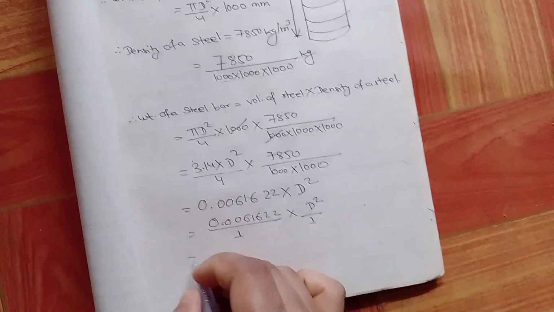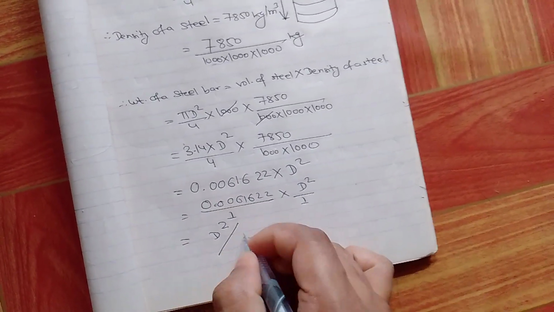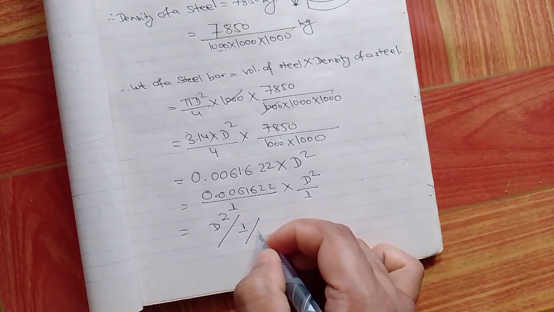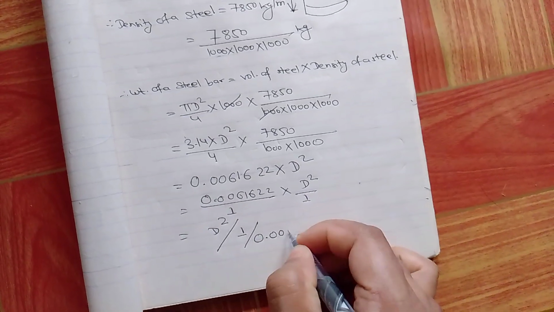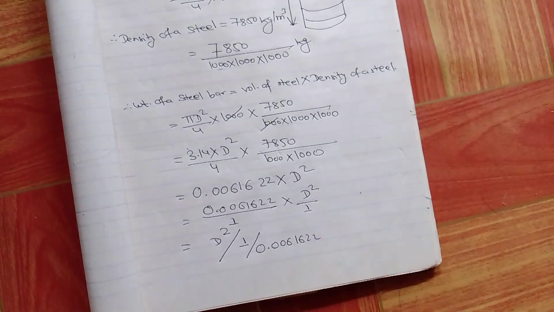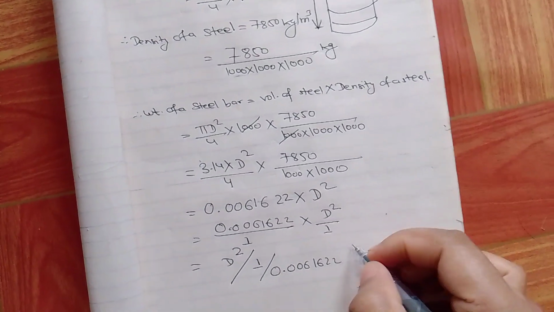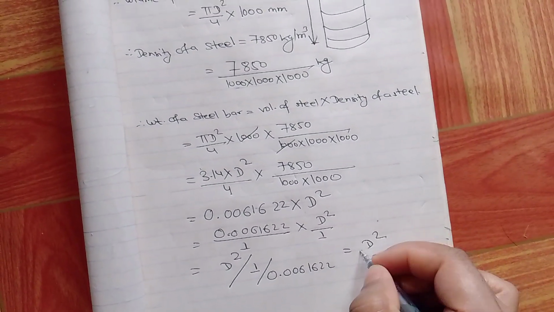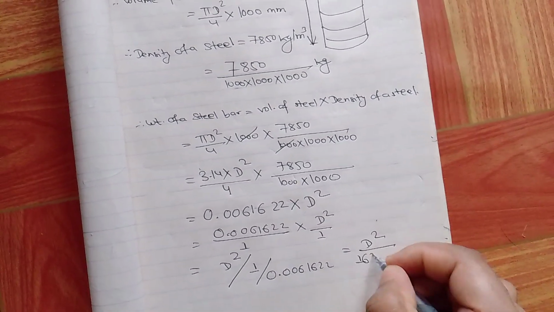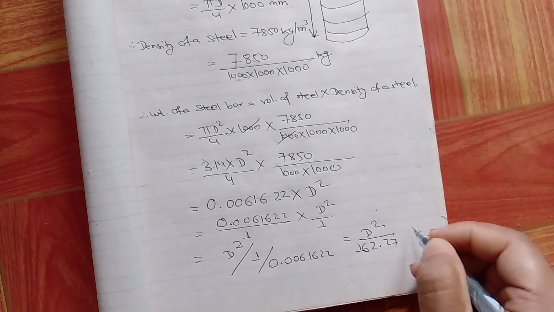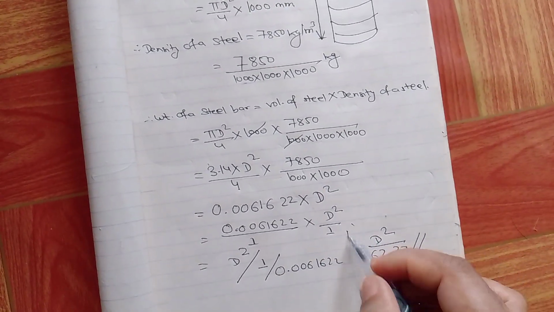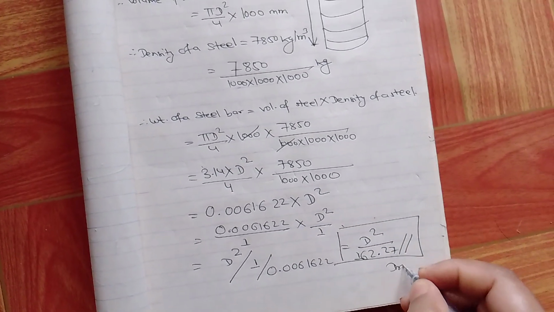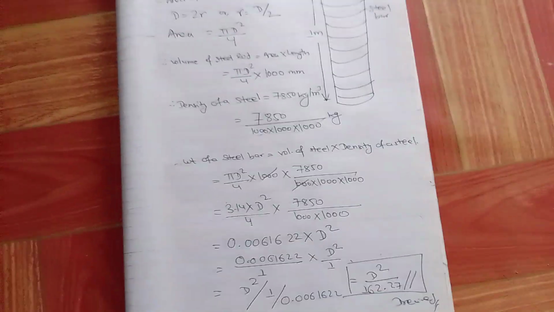So now we can write d square as the reciprocal of 0.0061622. After calculation of this, we got the value of d square by 162.27. So this is the value we derived from the above expression.